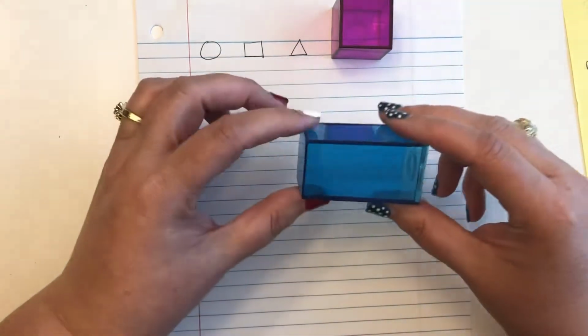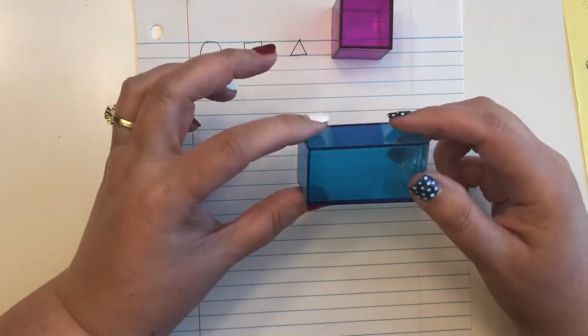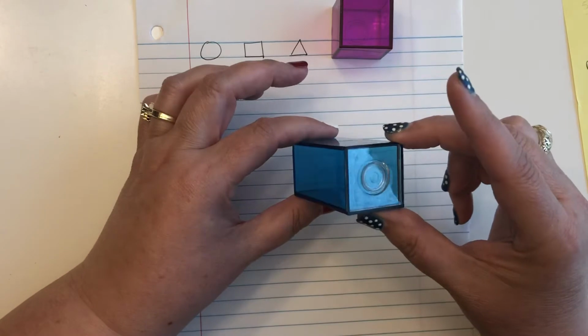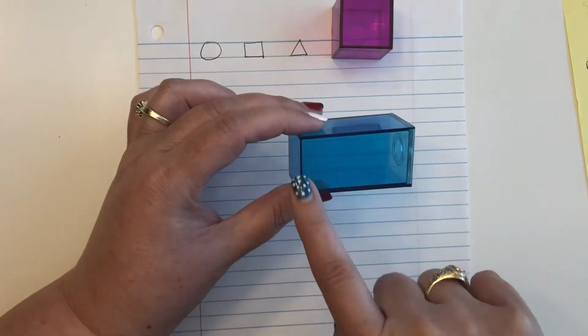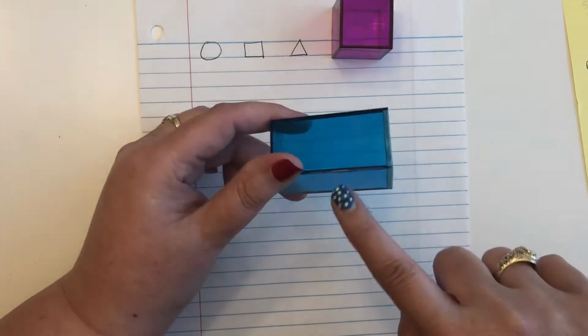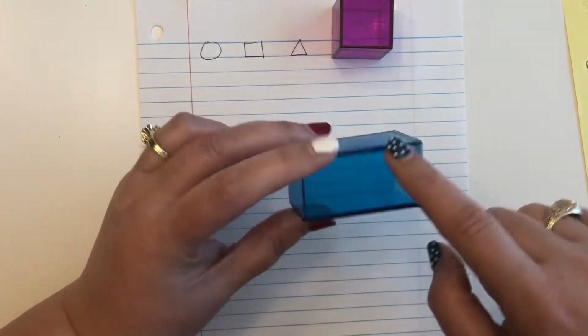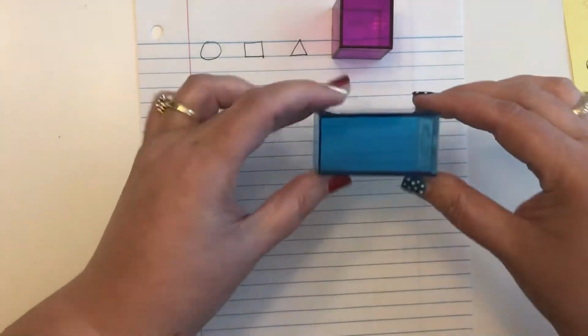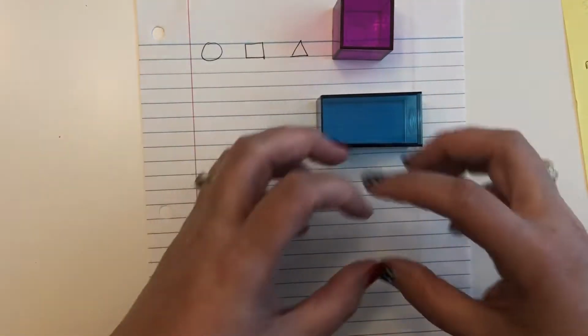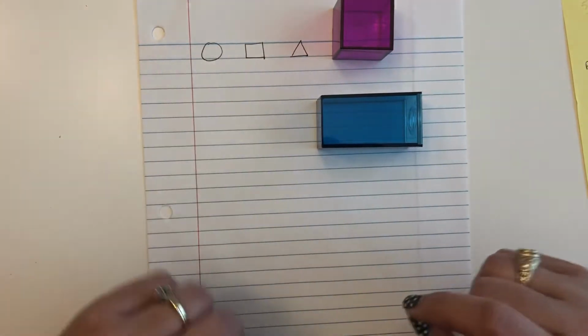The next one I'm going to show you, this blue one, is called a rectangular solid. As you see, it has rectangles on the sides. So there's 1, 2, 3, 4 rectangles, and then the ends are squares. It also takes up space and is not flat to my paper.